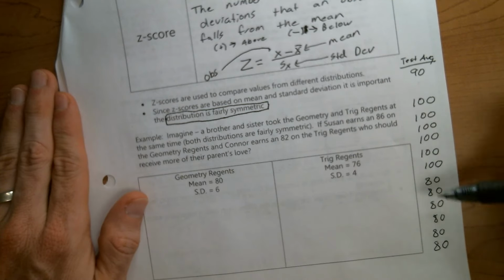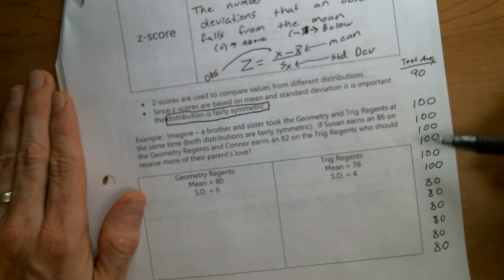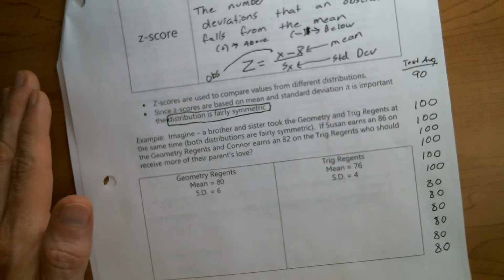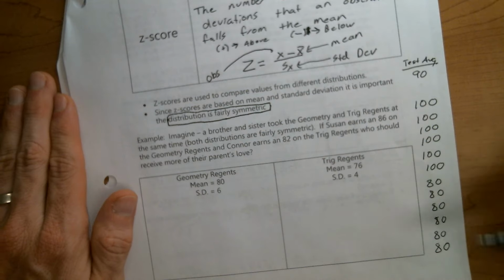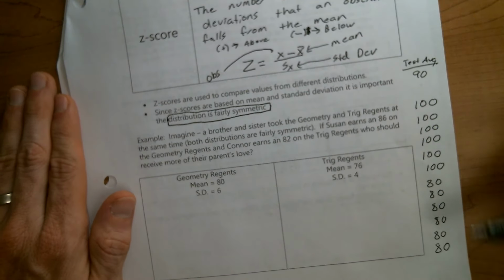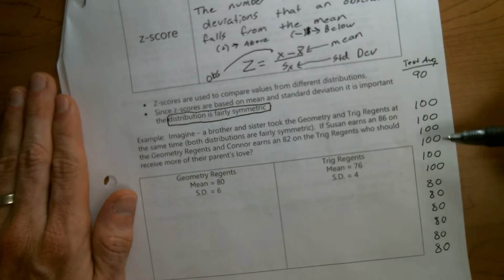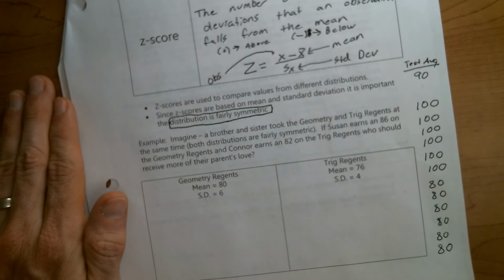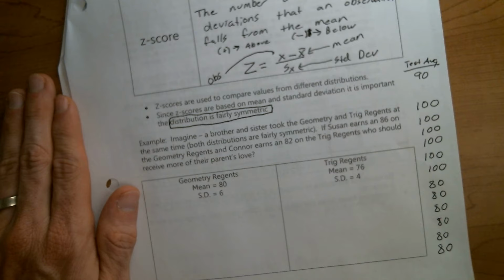Most of those observations are about 10 away from the mean, so it would be a standard deviation of about 10. Not exactly, but about 10, because most of these observations are 10 from the mean. And we know that standard deviation is the average distance from the mean.